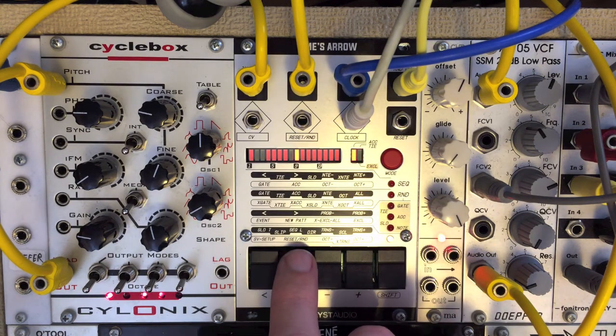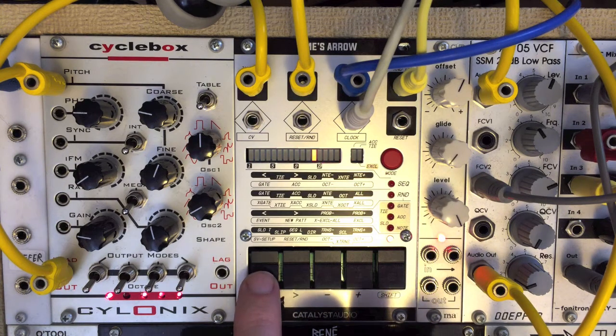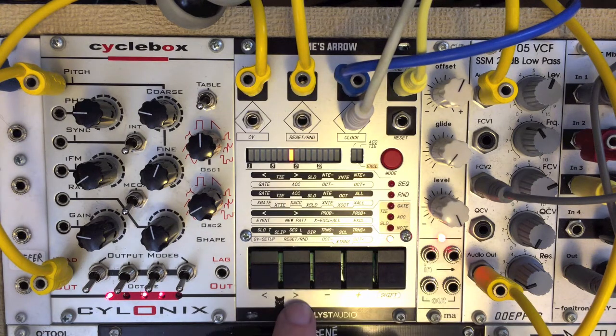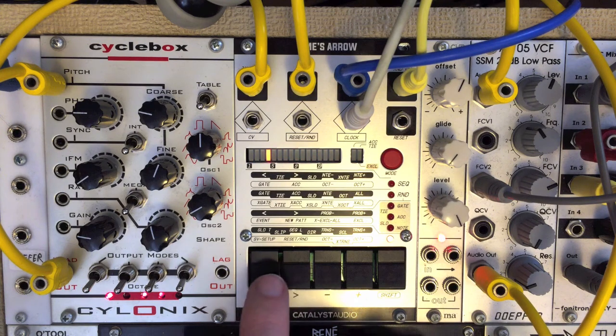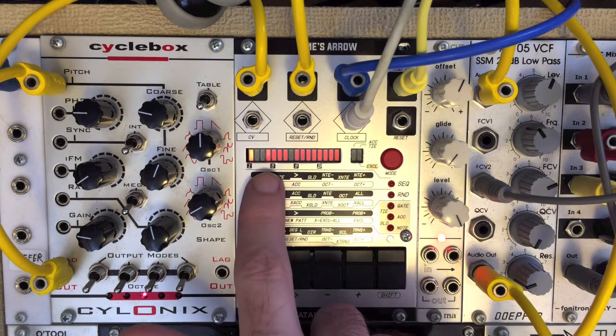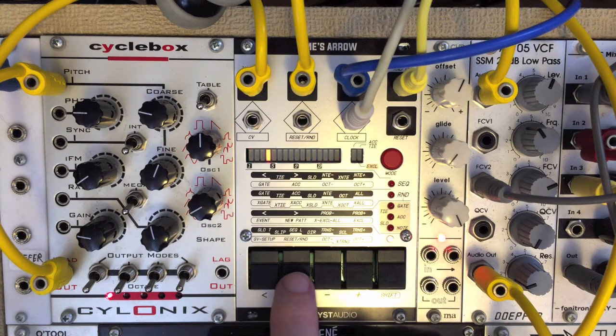Okay, sequence length is pretty self-explanatory. The bright LED simply indicates the last step of the sequence. So that's an 8-step sequence. Adjust it down to 4. It's pretty boring because we've got a couple steps without gates. So for sequence length, I'm going to adjust that back up here to 16.